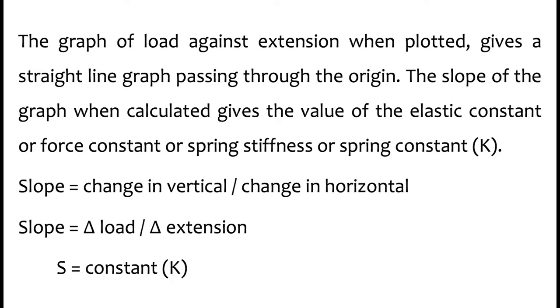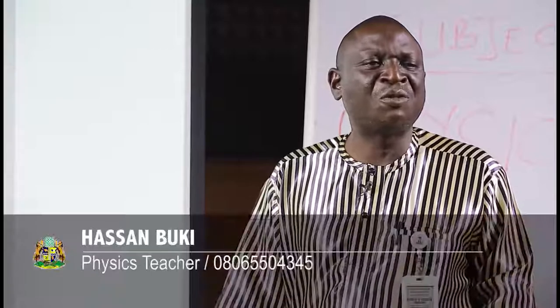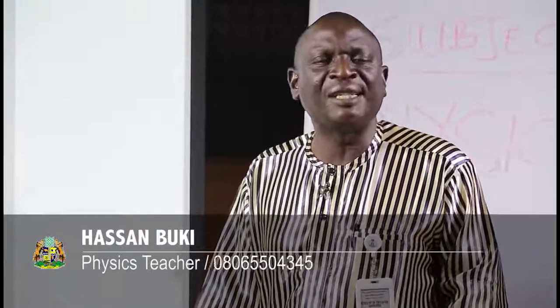And therefore, slope will be equal to change in load over change in extension. Therefore, our slope S will be equal to constant K. Now, alternatively, it could be a graph of extension against load, and the slope of the graph, when calculated, will give us 1 over K. And from there, we can find the value of our constant K.